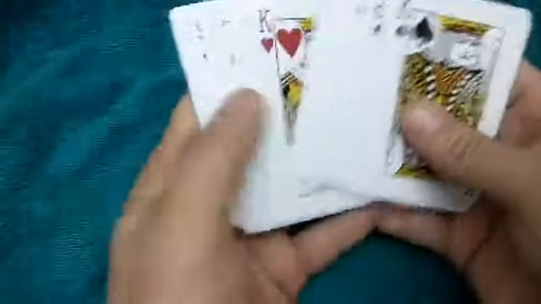The probability of getting a black card among 52 cards will be 50% or 26 over 52 or 1 over 2. I hope you understand the topic, what the probability will be.